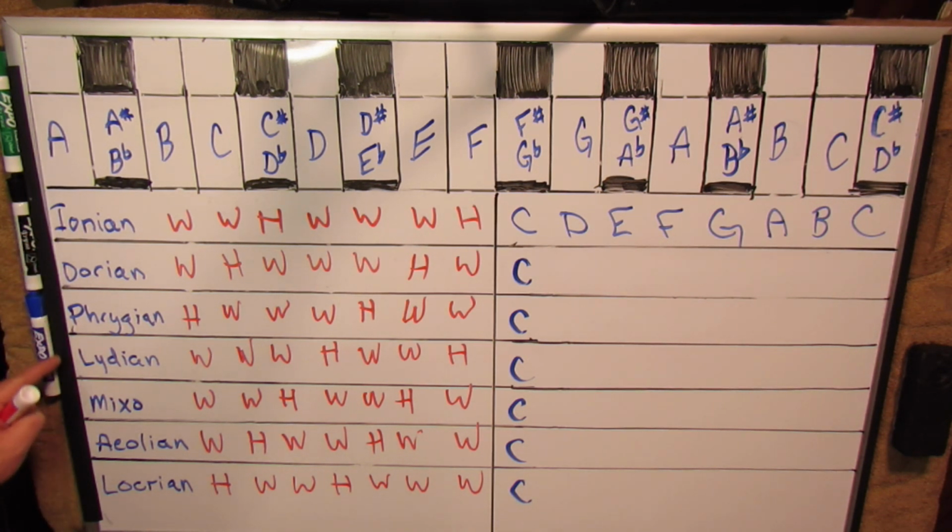Ionian, Dorian, Phrygian, Lydian, Mixolydian, Aeolian, Locrian. I remember that by saying I don't play loud music after lunch. You can remember it however you want to. We're going to do something different with it here in a minute, but to get there, let's go ahead and find the scales, okay? But starting on the same root note with every one of them, okay?